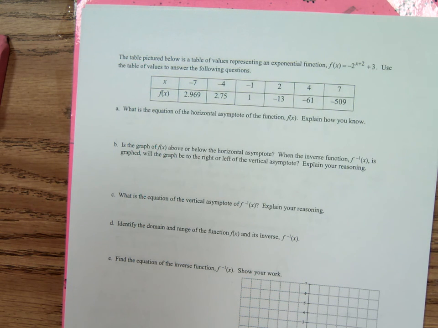This one is pretty much modeled after the same. So I'm going to let you try and do this one more by yourself, and then we'll just talk about the answers.